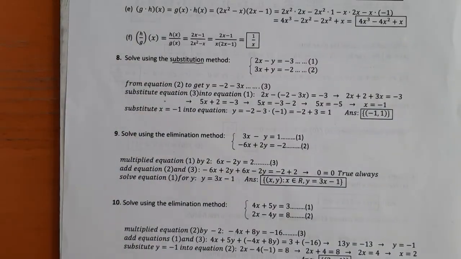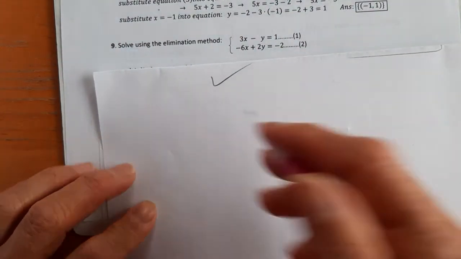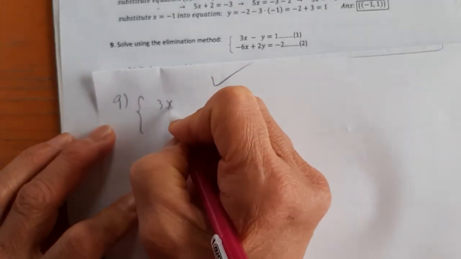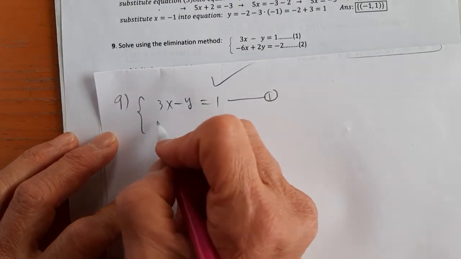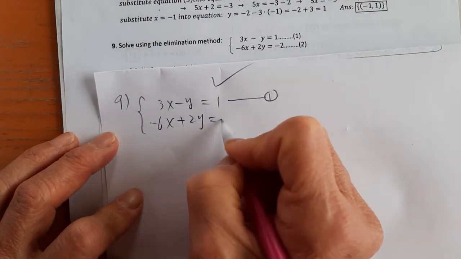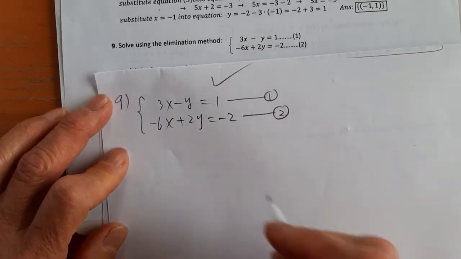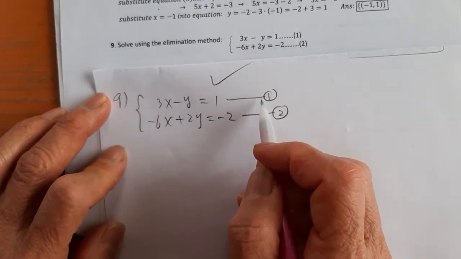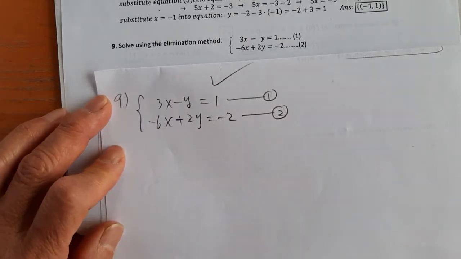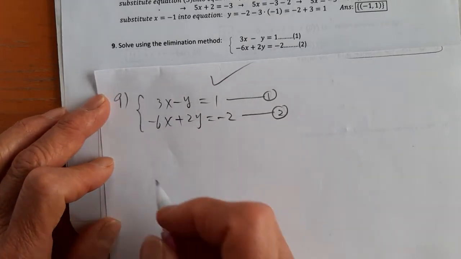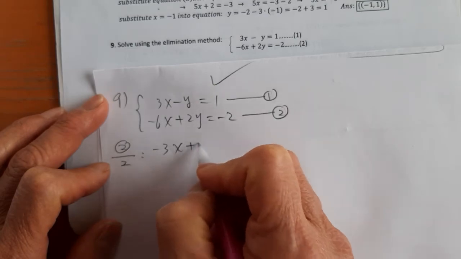Next question, question 9. Solve by elimination method. Show your work by elimination method. So it's 3x minus y equal 1. We say that's the first equation. And the second one is -6x plus 2y equal -2. That's the second equation. By elimination method, you can times the first one by 2, or divide the second one by 2, because 6 and 2 have a common factor. You can do either way. Now let's try the second one divided by 2. Get -3x plus y equal -1.